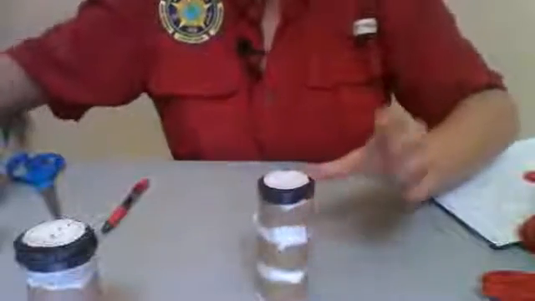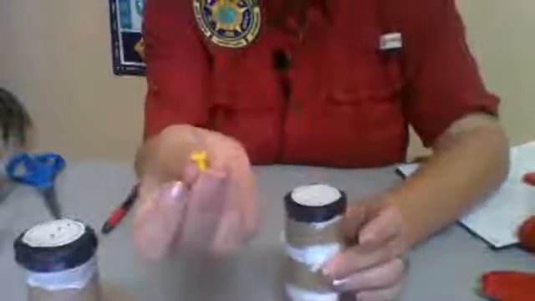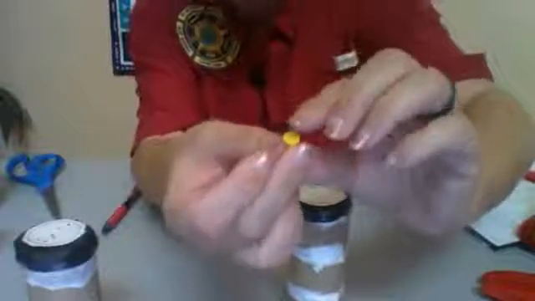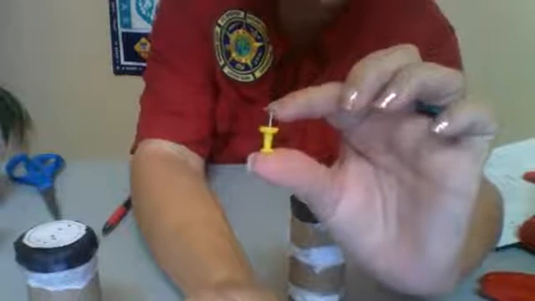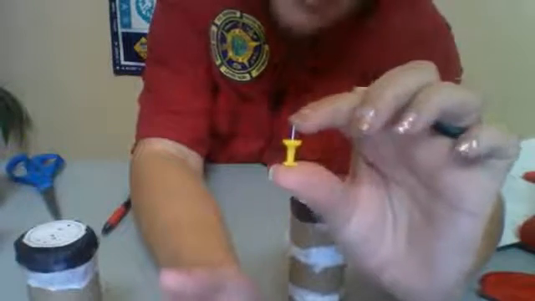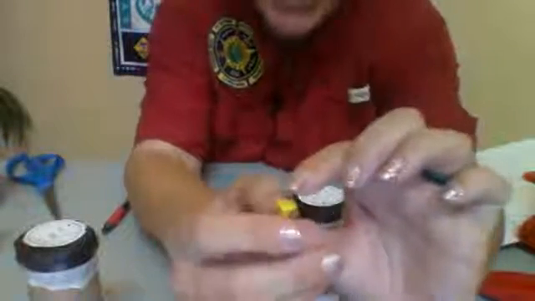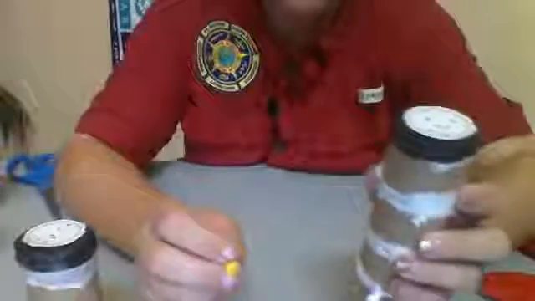Once you're done with that, you're going to take your thumbtack. We are behind. That's all right, Bullock. You can just keep watching and catch up later. I'm really fast because I practice. I practiced this ahead.